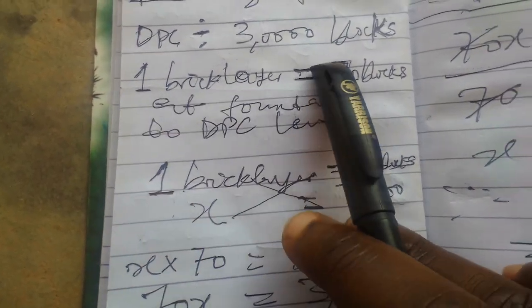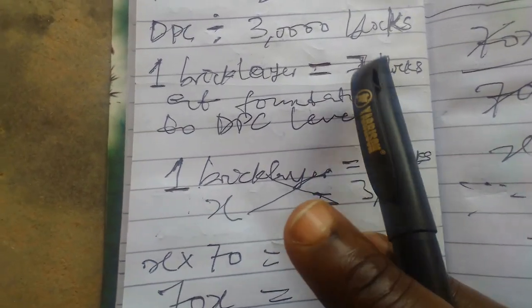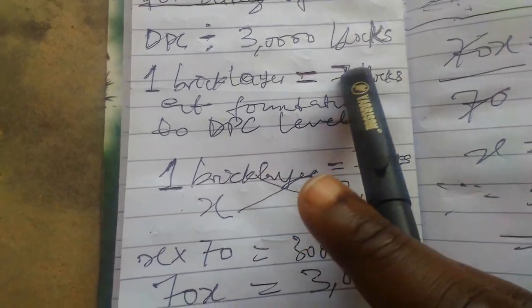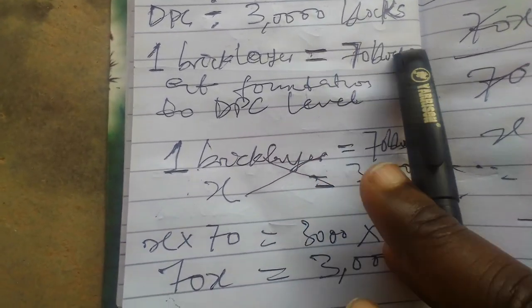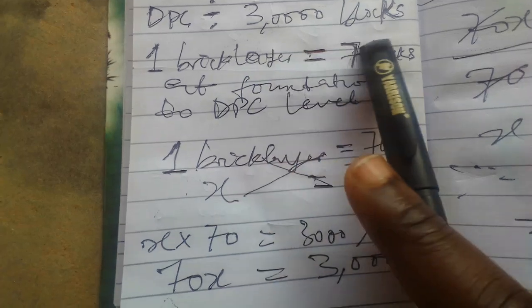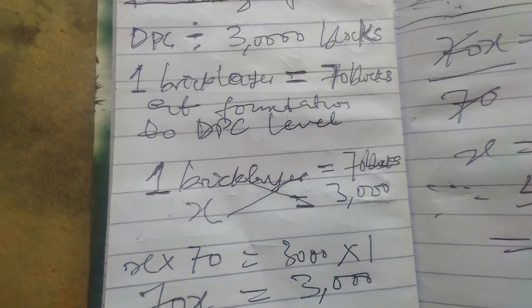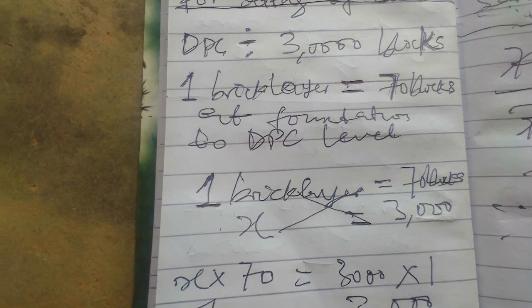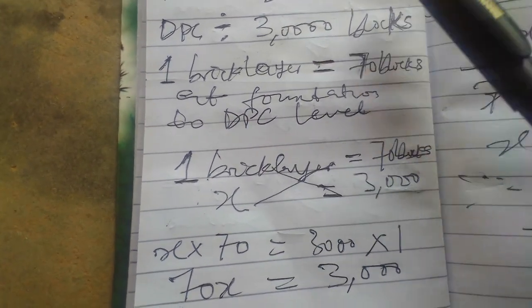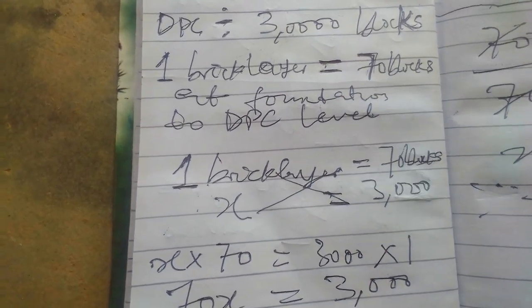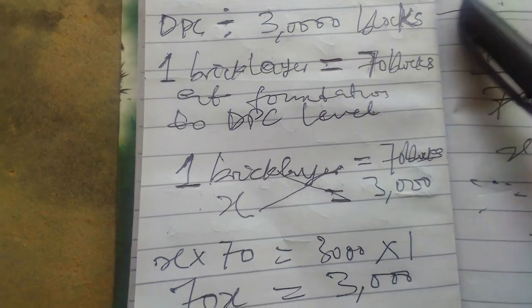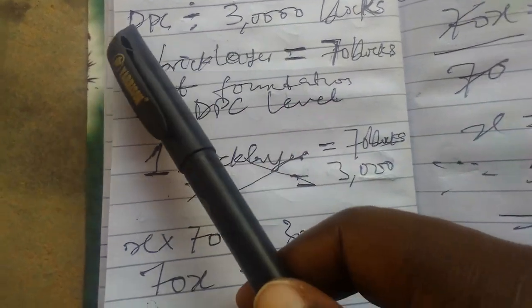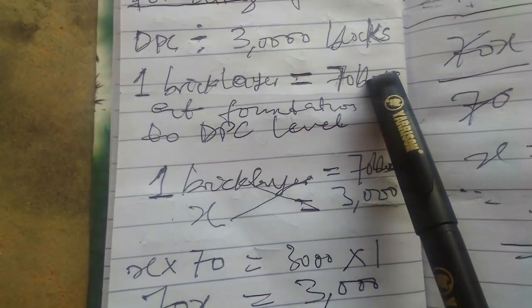First of all, one bricklayer equals 70 blocks. These 70 blocks is not a mandatory number, it depends on your area. If in your area, from foundation to dam proof course level, setting is 70 blocks, you can make use of 70 blocks. It might even be higher than 70, it might be 100 blocks. So it all depends. You have to find out this information first.